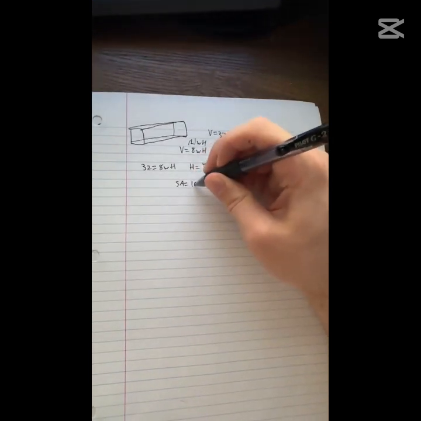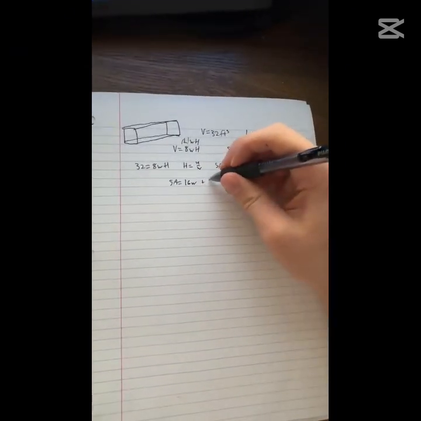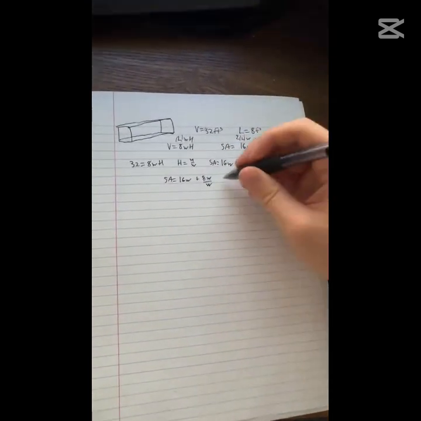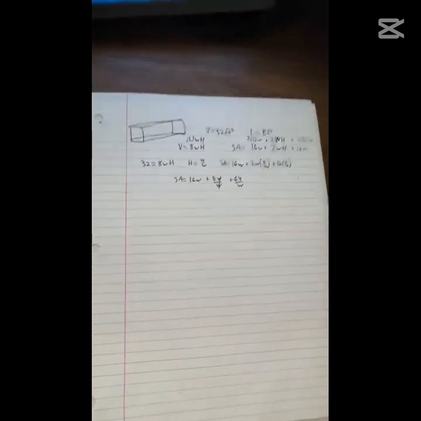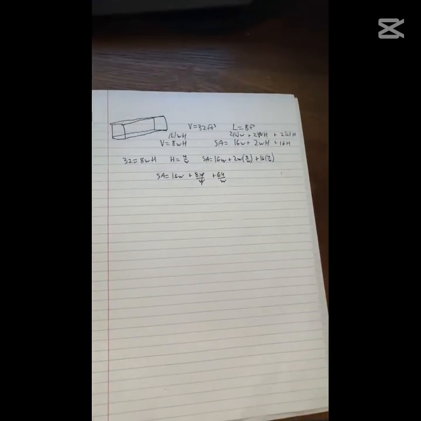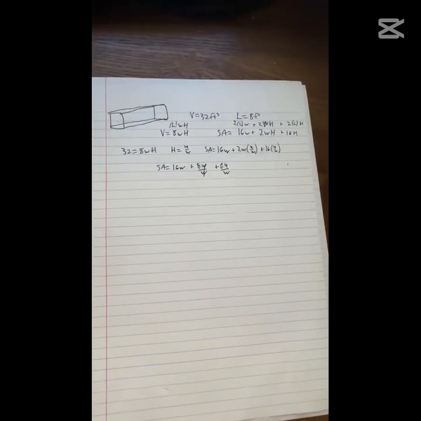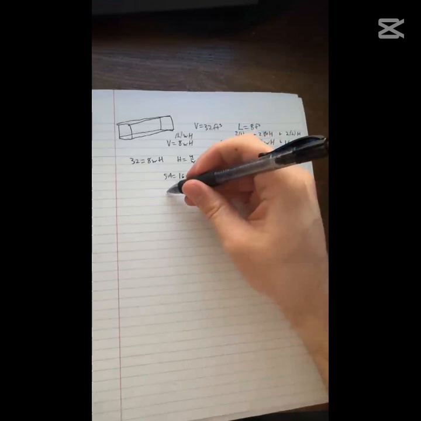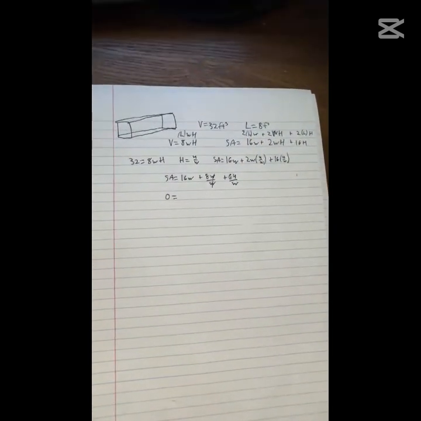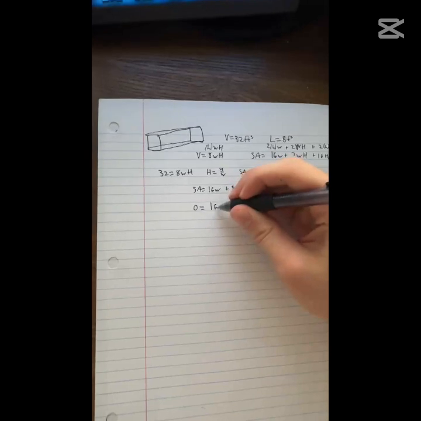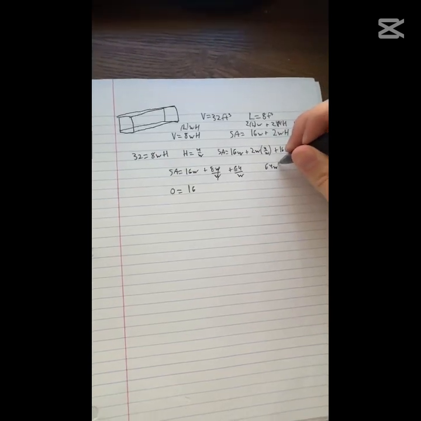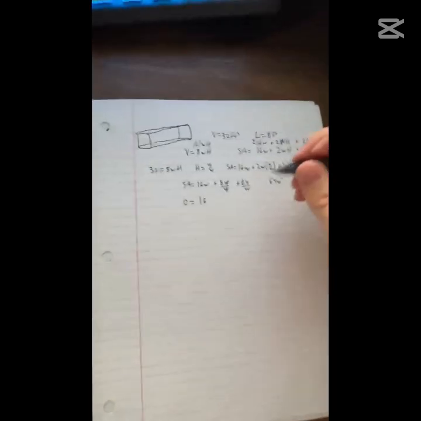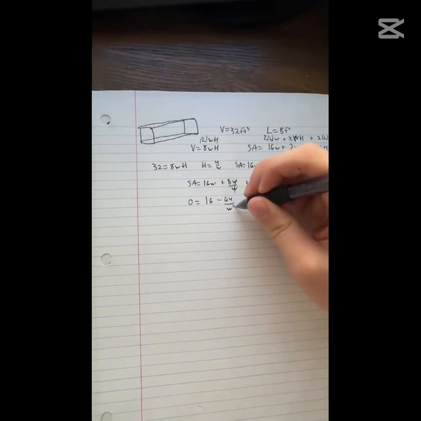When we multiply it all out, our surface area equals 16w plus 8w over w plus 64 over w. Then the w's cancel, so it's 16w plus 8 plus 64 over w. Because we are trying to minimize the surface area, we are going to take the derivative and set it equal to 0. Using the power rule, we get 16 plus 0, and we can rewrite 64 over w as 64 times w to the negative first, so we get negative 64 over w squared.